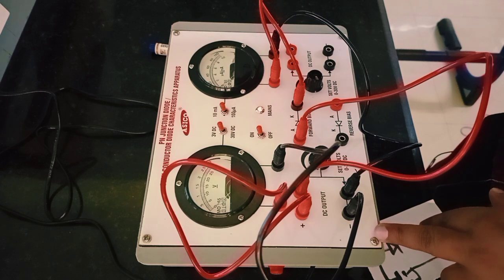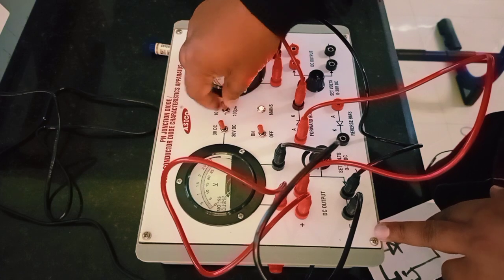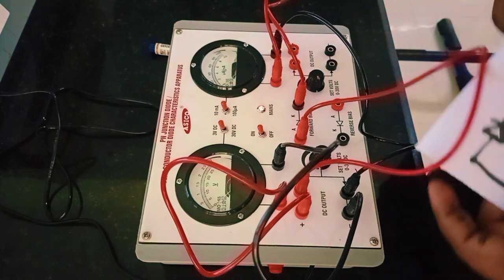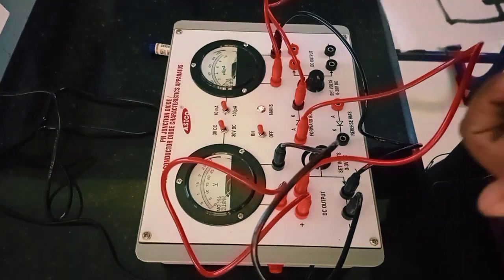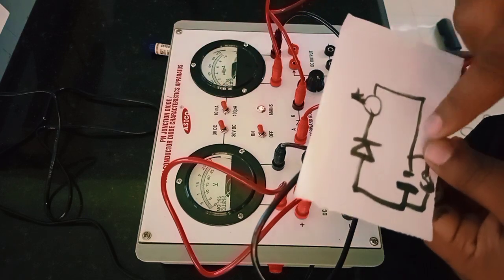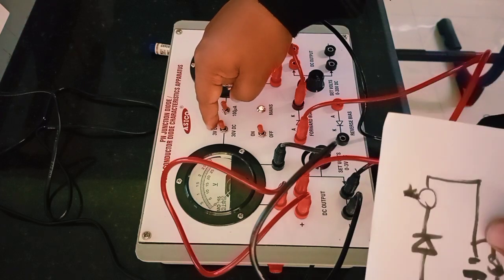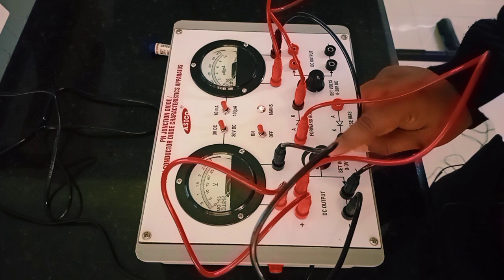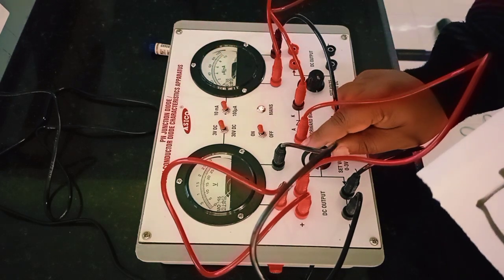Now you can see I have kept this knob in the 3 volt and 10 milliampere range because I am doing the forward bias condition. In forward bias my current will be more, it will be in the order of milliamperes. So I have fixed the milliampere range, and less voltage is required, so I have kept the 3 volt range. I'll keep on increasing this voltage and note down the corresponding current on my emitter.